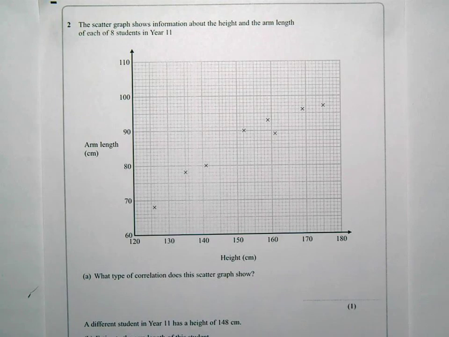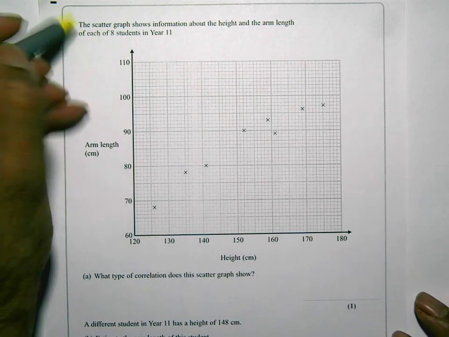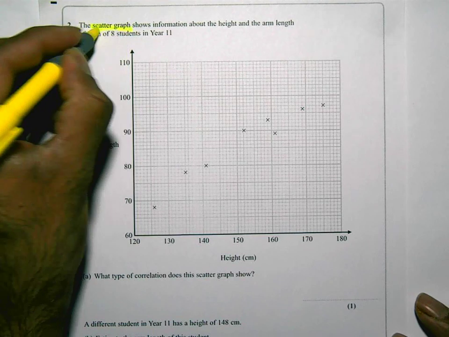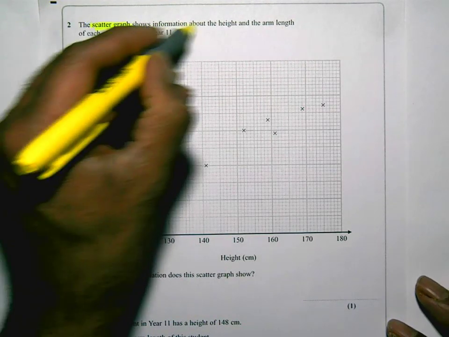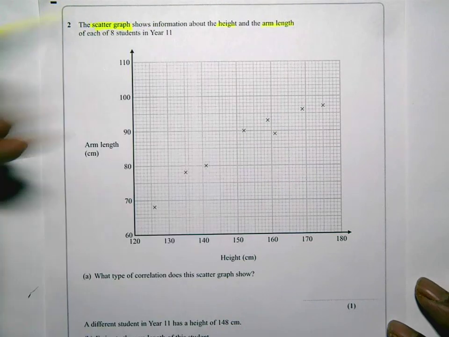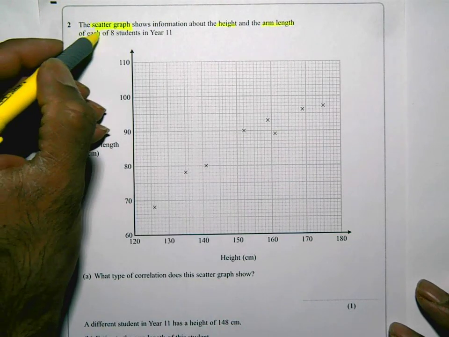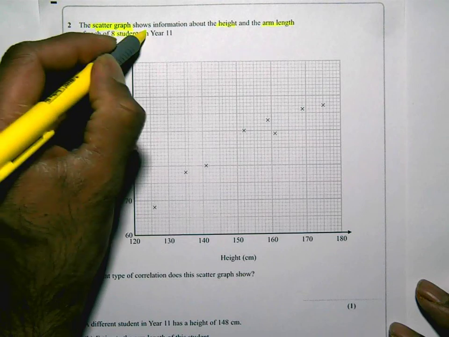Okay, here's question 2 on the November Higher Non-Calculator paper. Now let's read the question first. It says, the scatter graph, so I know it's dealing with the scatter graph topic, I'm thinking about that in my head as I'm doing it, shows information about the height and the arm length of each of 8 students. So 8 students in year 11.